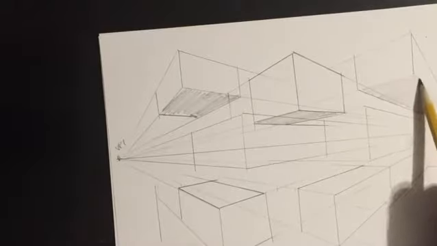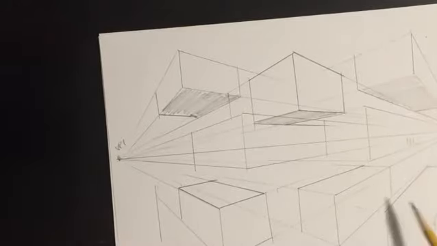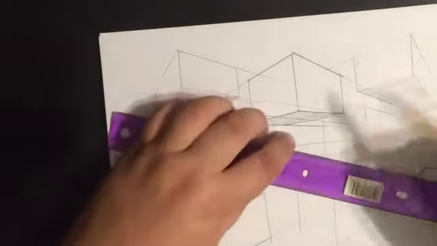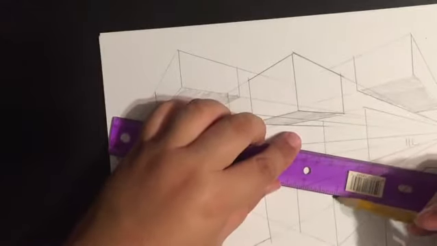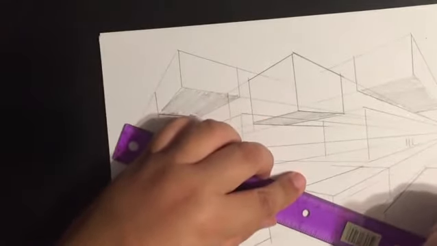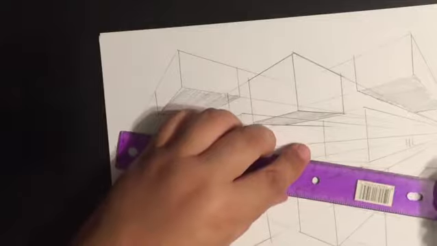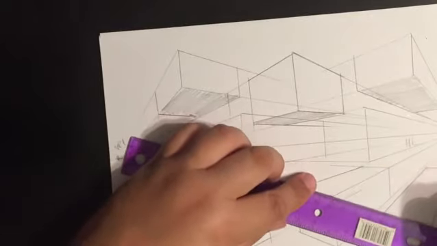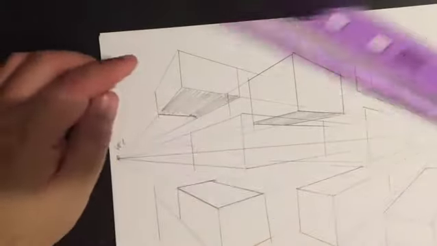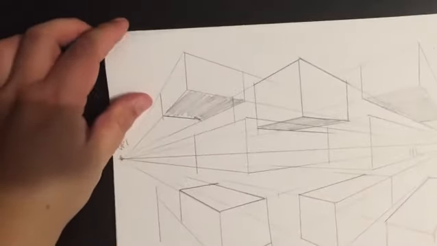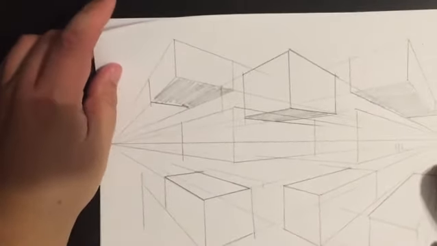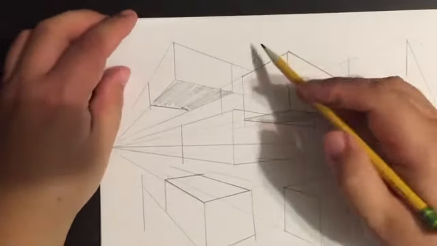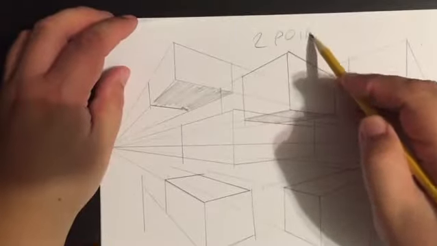Give it a little bit of shading, a little sense of light and dark. Okay. So there's our 2-point perspective boxes. Now all that's left is to do 3-point.